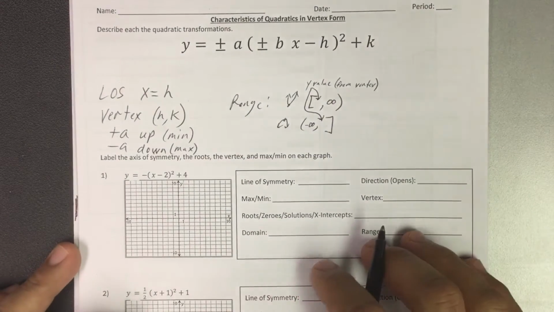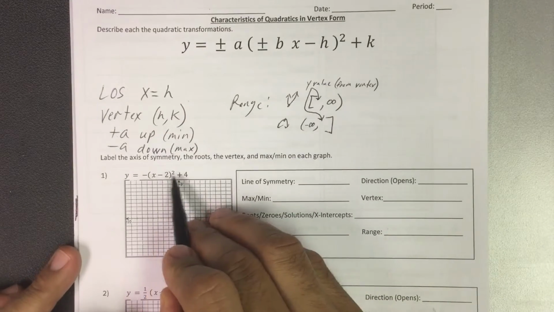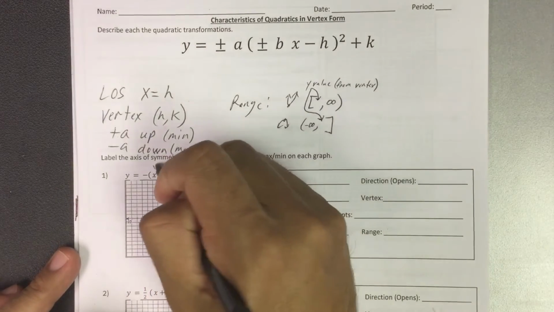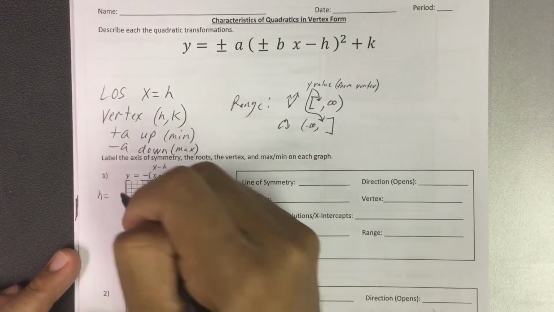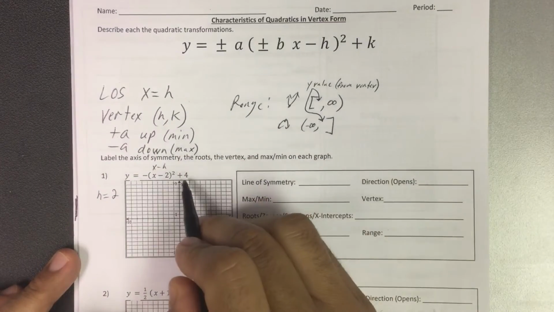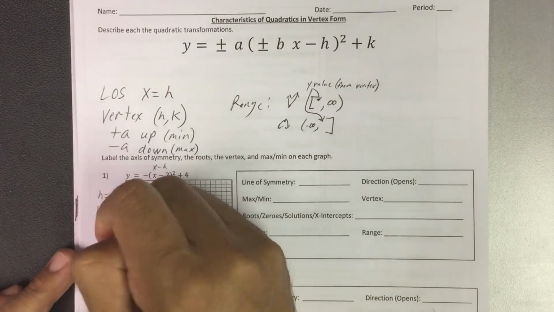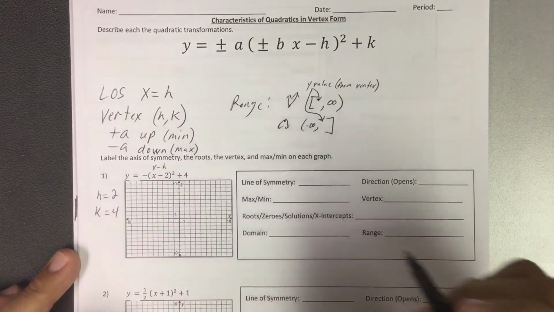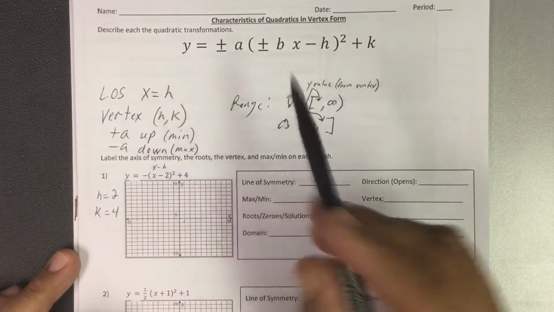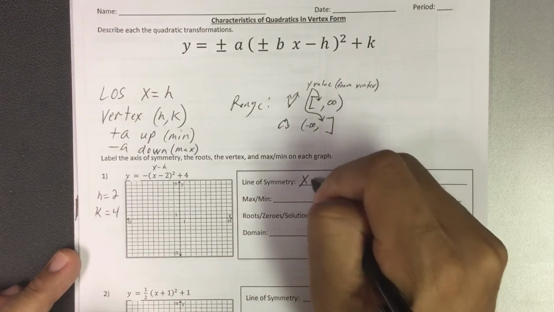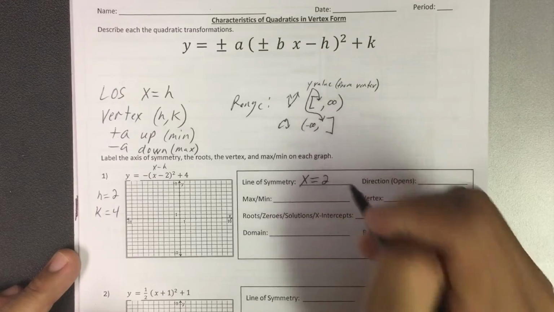If I'm looking at this, it's always x minus h. So that means h equals 2. And then k is out here, so k equals 4. So that gives us almost everything, right? My line of symmetry is x equals h. Line of symmetry is x equals 2.